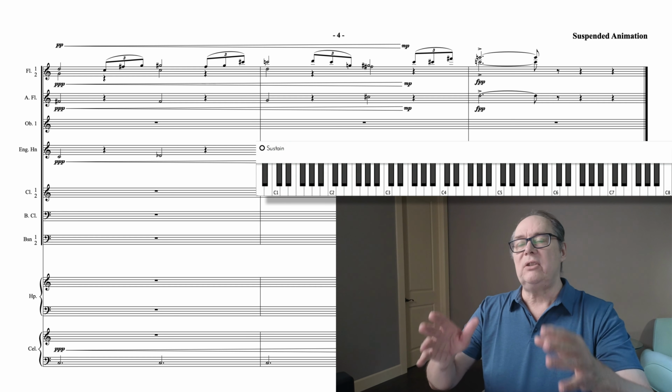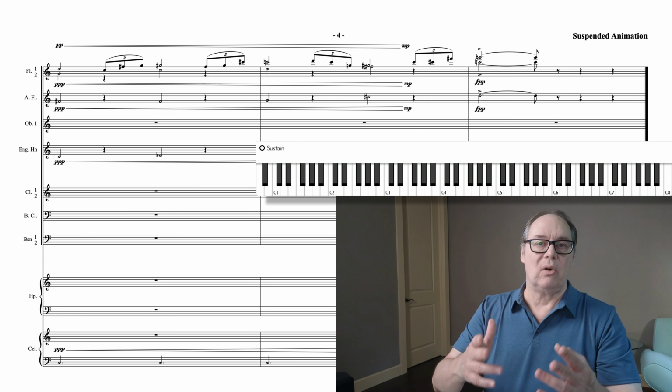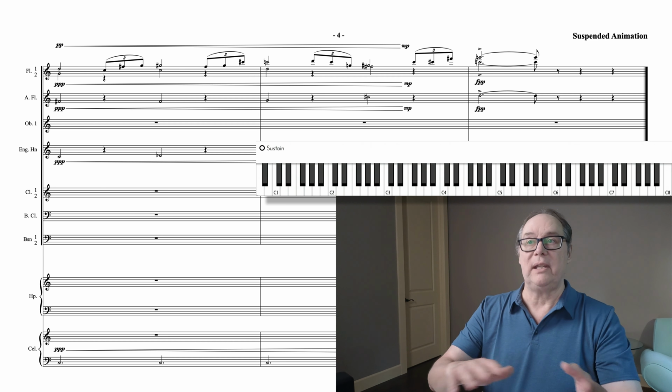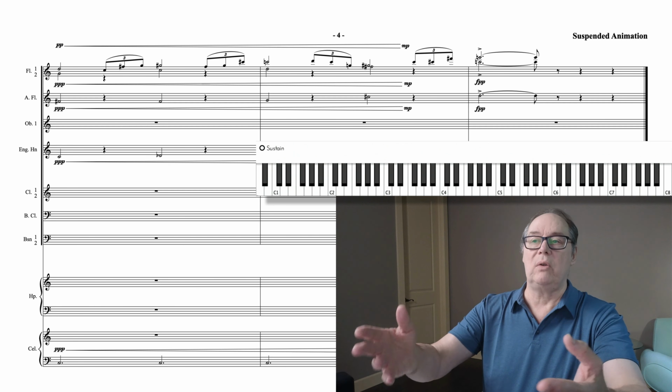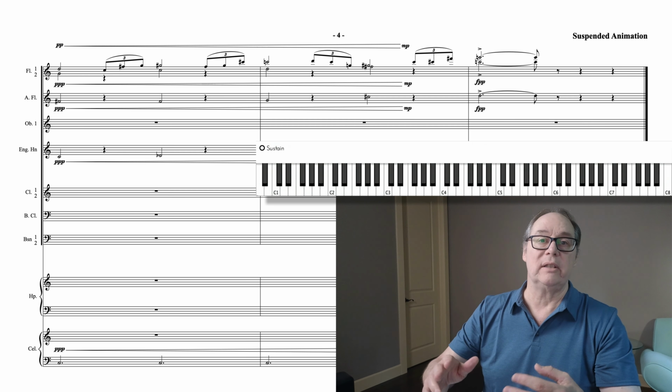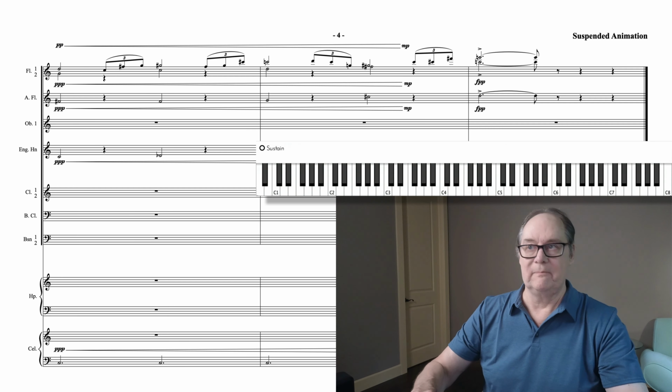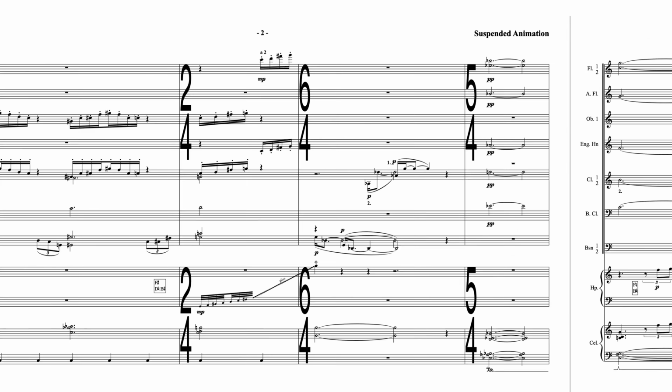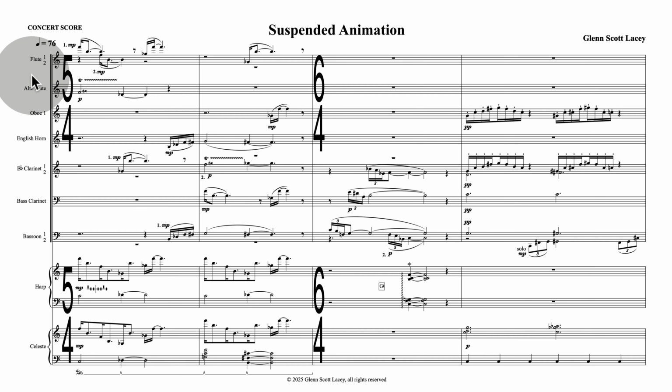All right, let's look at some ways that I've used the orchestration in the beginning of this piece. You'll realize that this is all woodwinds with harp and celeste, and let's see how we've used those woodwinds to their best advantage. For the woodwinds of this piece, I'm using 2 flutes, an alto flute, an oboe, English horn, 2 B-flat clarinets, a bass clarinet, and 2 bassoons.